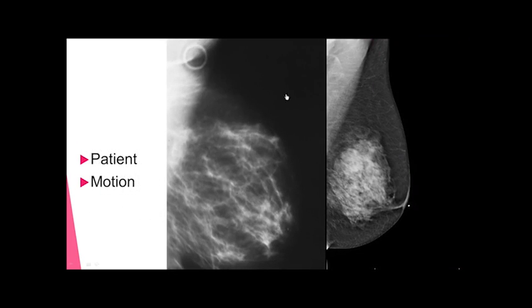You can get more patient motion. You can see here this motion is all over the breast. It could be very subtle. It could be regional, and it can be over the whole entire area. Sometimes technologists get in a hurry where they're not checking your images very good, but they need to take their time.